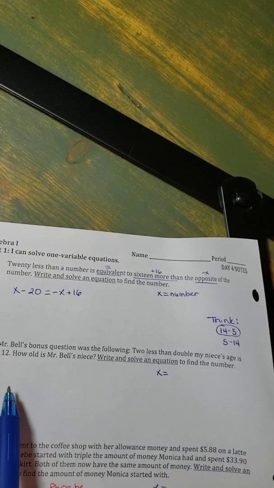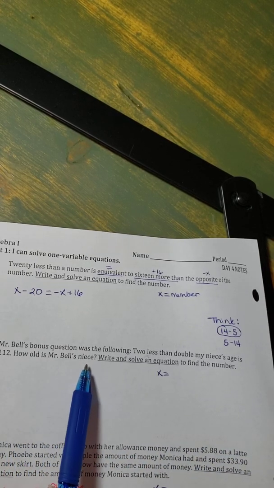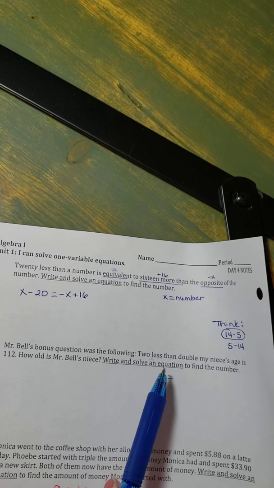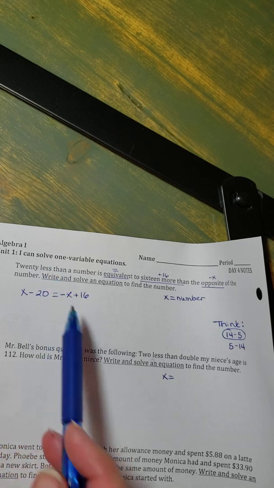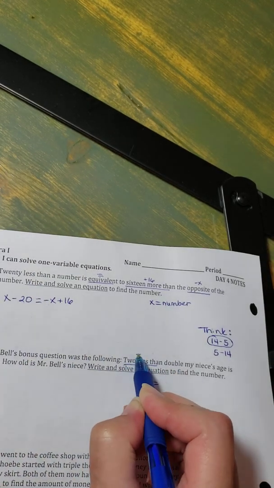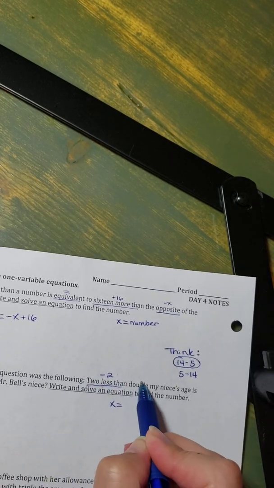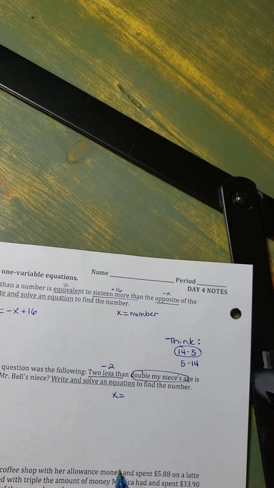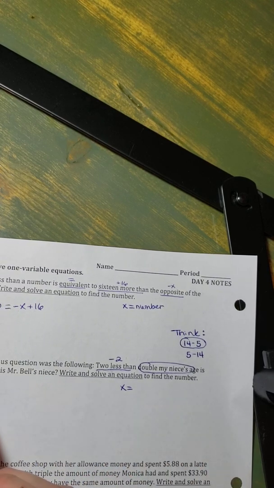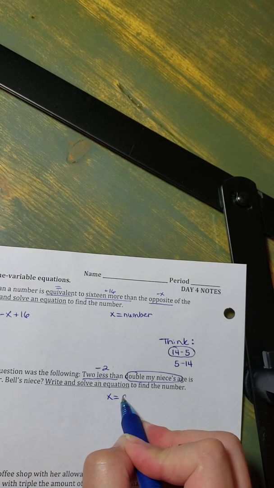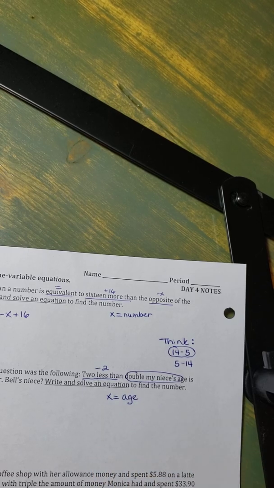Question number 6. Mr. Bell's bonus question is the following. 2 less than. Oh, that phrase showed up here, 20 less than. So that means we're going to subtract 2 from something. 2 less than double my niece's age. So double means we're multiplying by 2, is 112. How old is Mr. Bell's niece? So x represents the age of the niece.